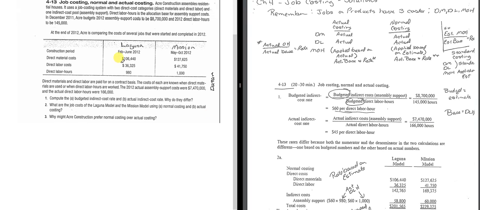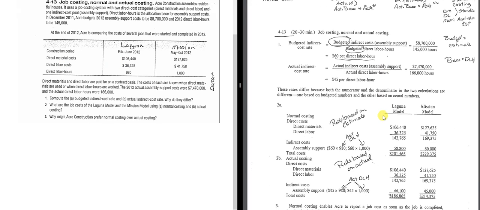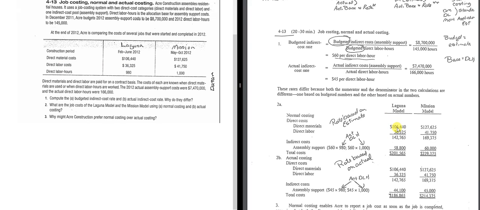So in both cases, I'm going to do direct materials, actual, so I'm going to pull from the table. Direct labor, actual, pull from the table. Okay, so look at this number, and this number's the same. This number and that number's the same.